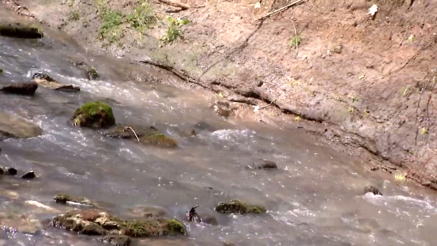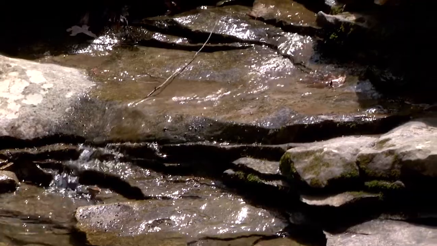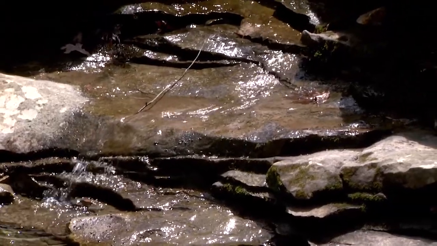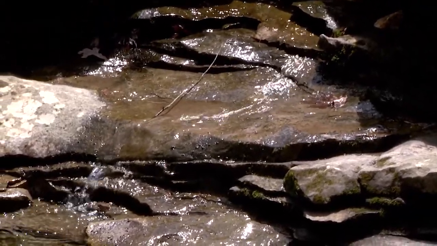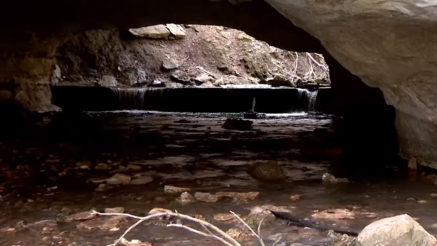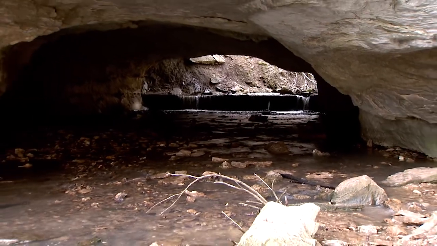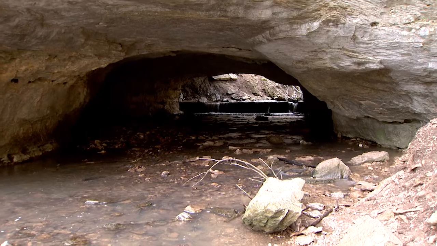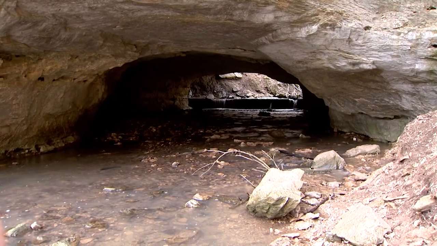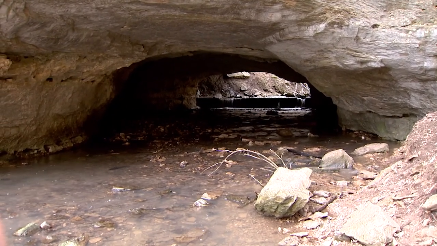And as that water runs through that karst, many times it starts dissolving that rock. So it creates sinkholes, it can create caves. Missouri's official nickname is the cave state. We have over 5,000 registered caves in this state, a lot of it because of that underlying karst topography that we have.